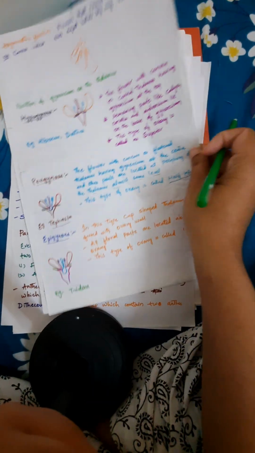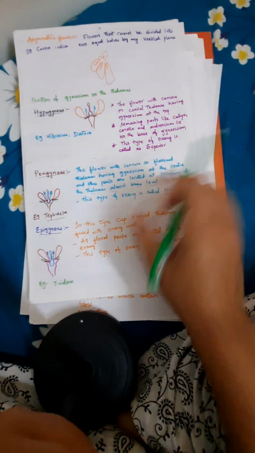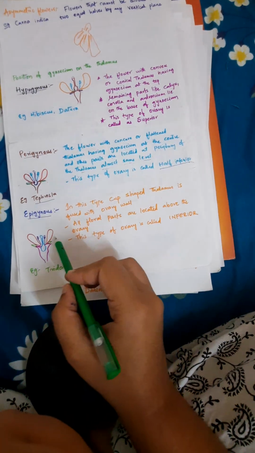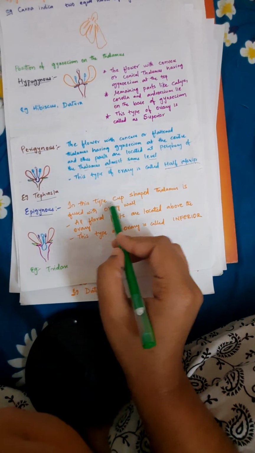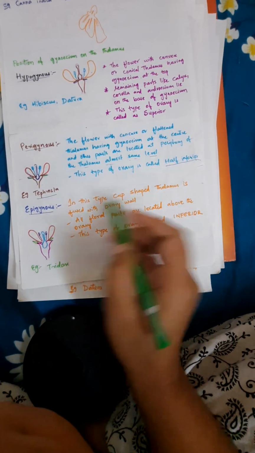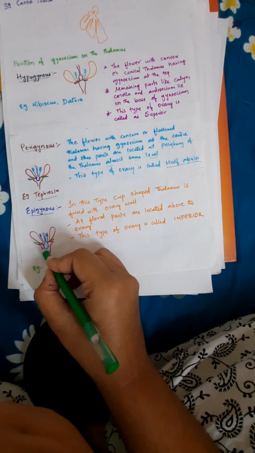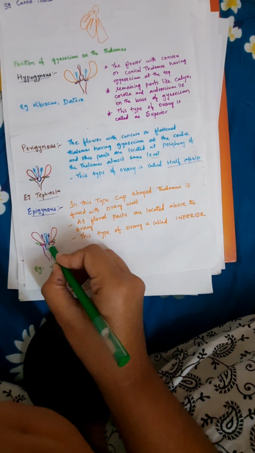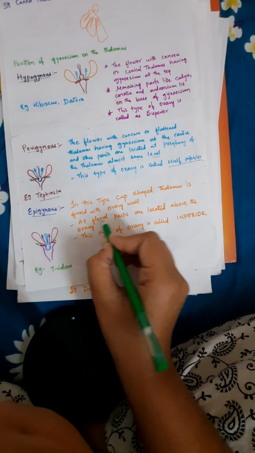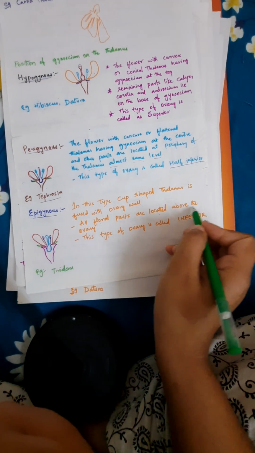Then epigynous flowers. What are epigynous flowers? Here, the cup-shaped thalamus is fused with the ovary wall. See here, this is the cup-shaped thalamus, which is fused with the ovary wall, and all the floral parts are located above the ovary.